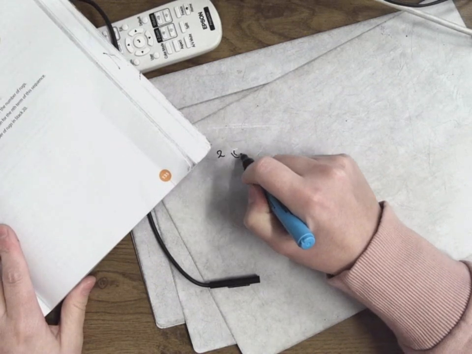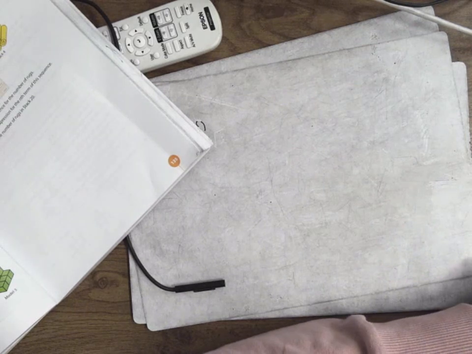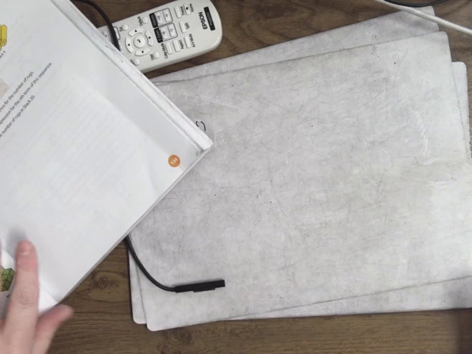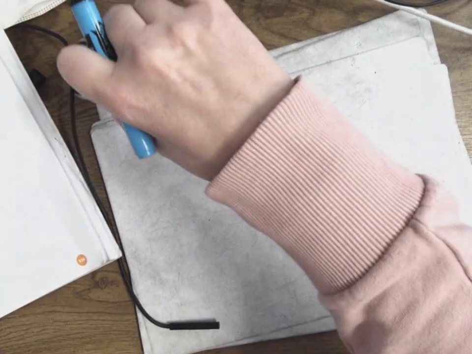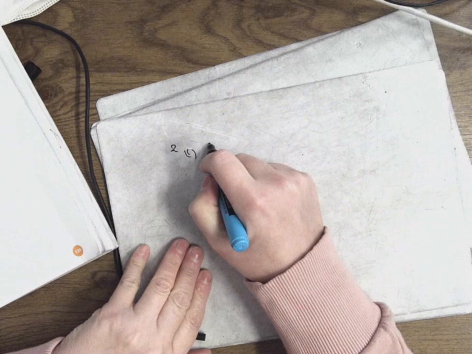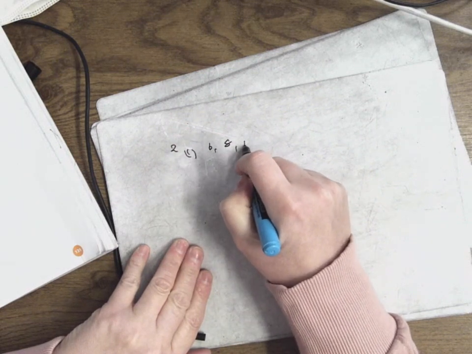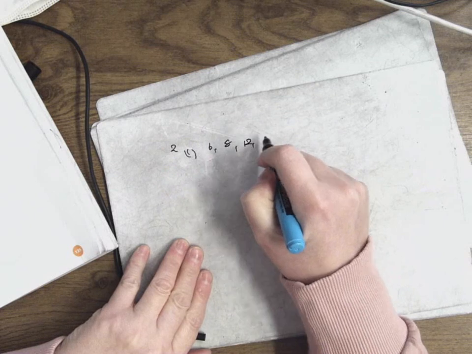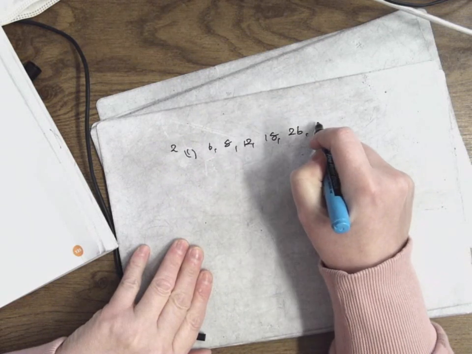So number 2, which of these sequences is quadratic? Let's look at the first one: 6, 8, 12, 18, 26, 36.